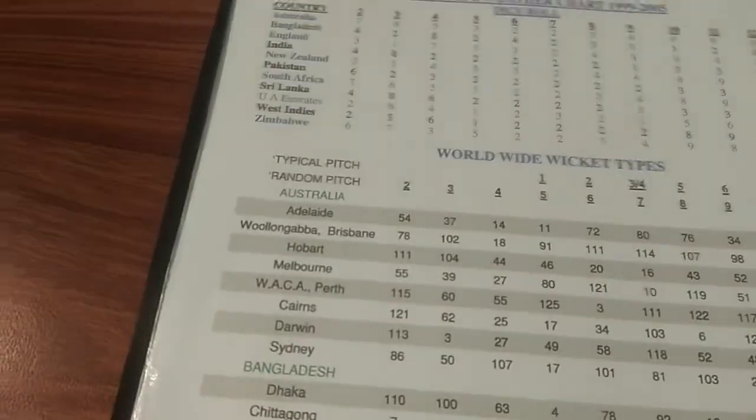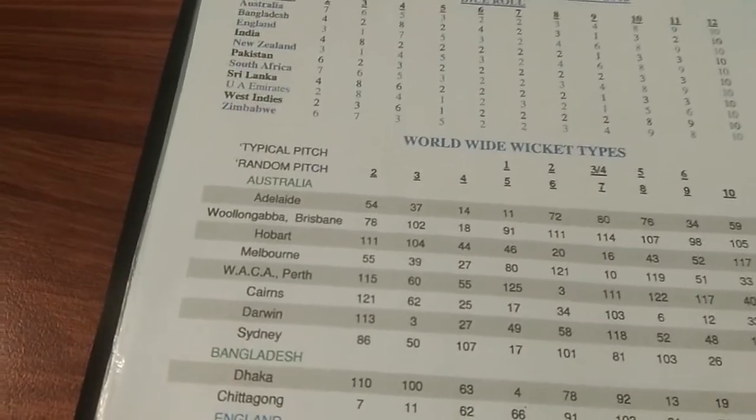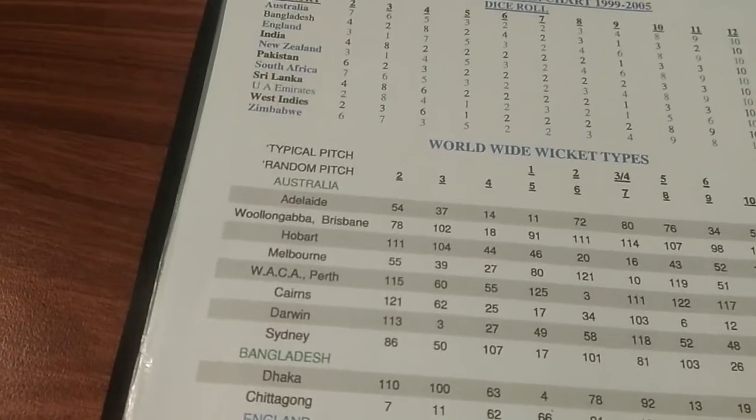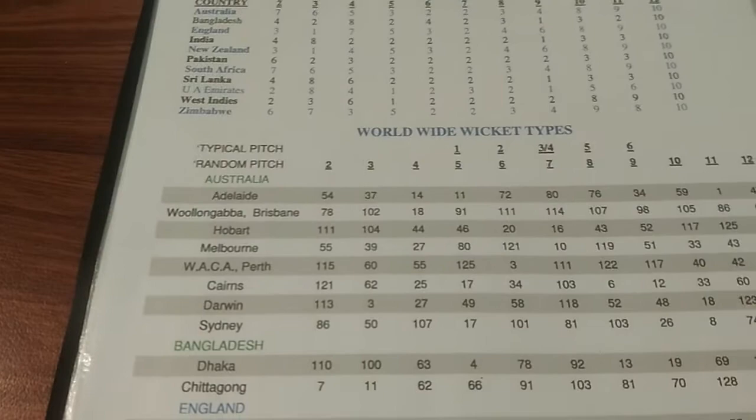Now, through a test match, the weather you'll check every night, and it may change the next day. I'll just briefly show you that actually. So say we had a 2 there. There's a 2 weather.